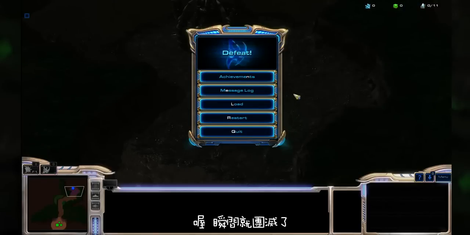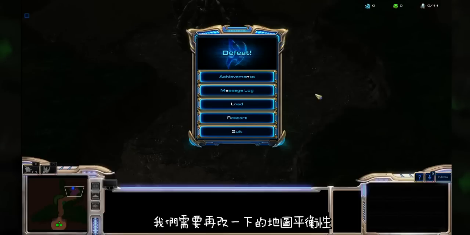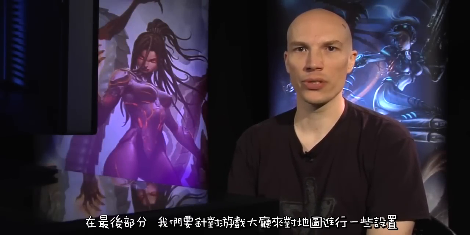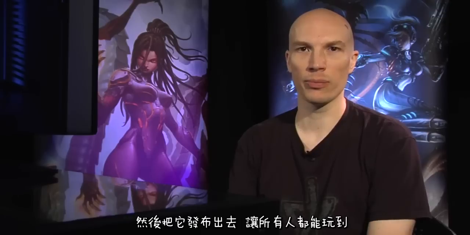Wow, they took us out really fast. So it seems like Banelings might be a little bit too strong this time. We'll have to balance this map further in the future. Now we've got the gameplay for our map completed. In the final part, we're going to set it up for the Battle.net Arcade and then publish it to the service for everyone to play.